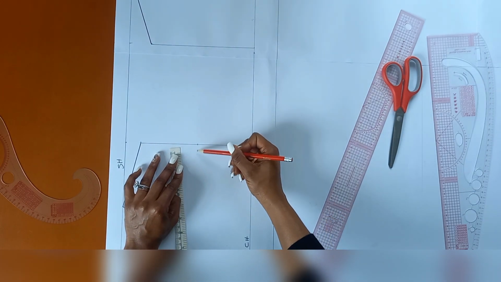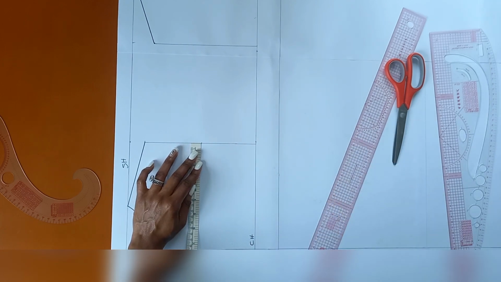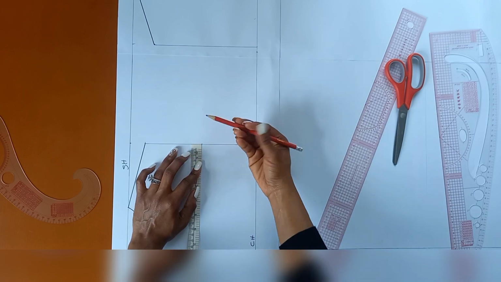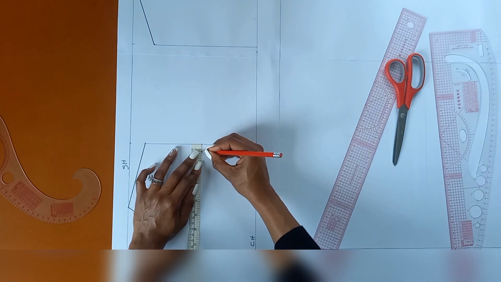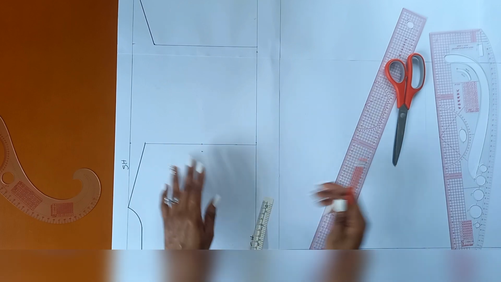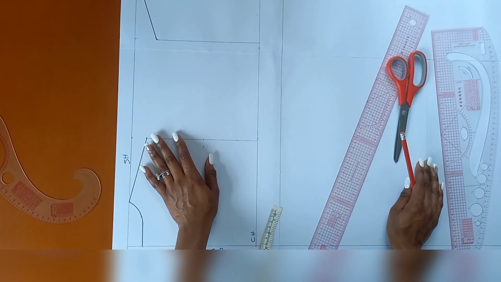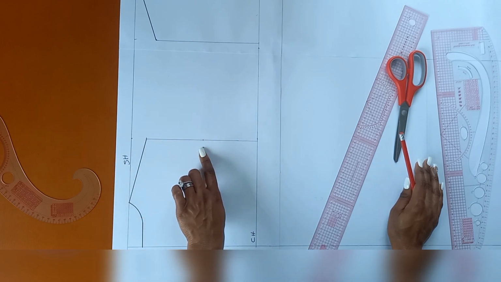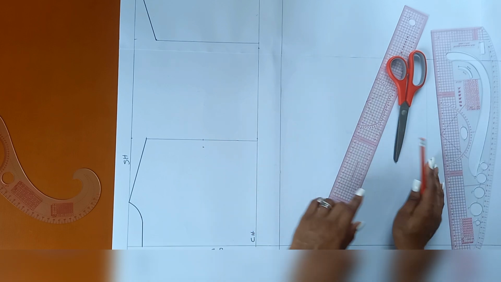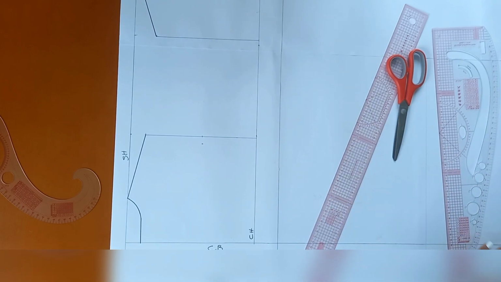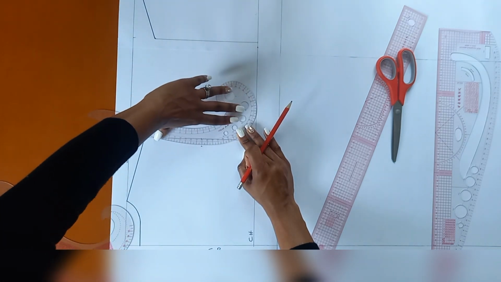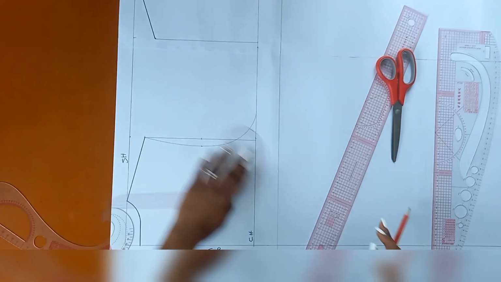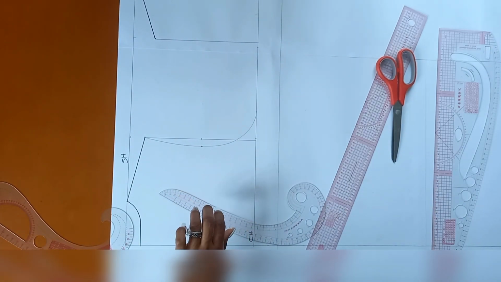Now on this midpoint, I'm going to come in this way by half of an inch. So this is half of an inch. Now I'm going to use any of my curves that works for me, and make a curve from here to touch this midpoint and all the way to the base of my armhole. So that's my back armhole.